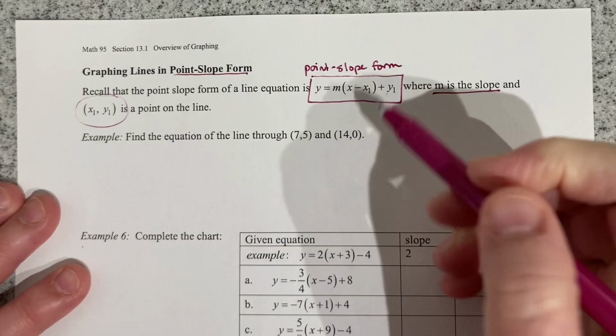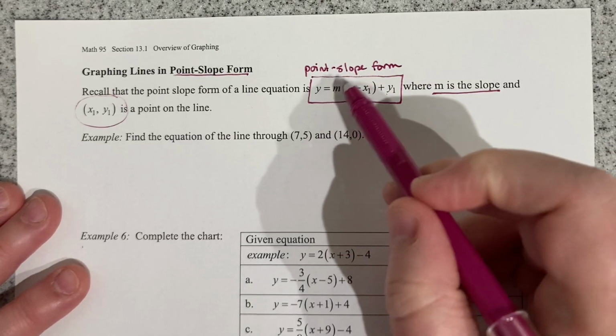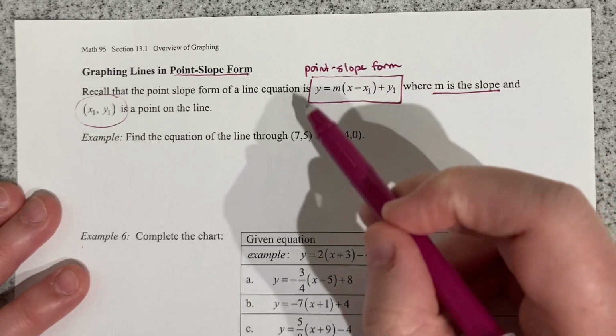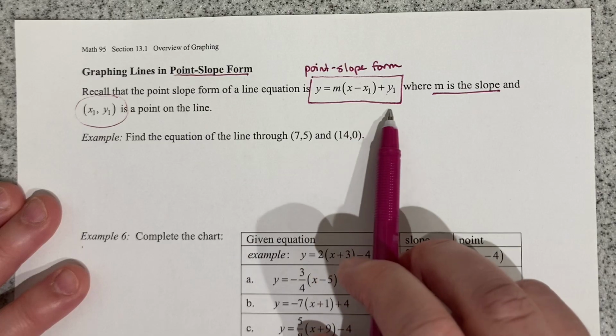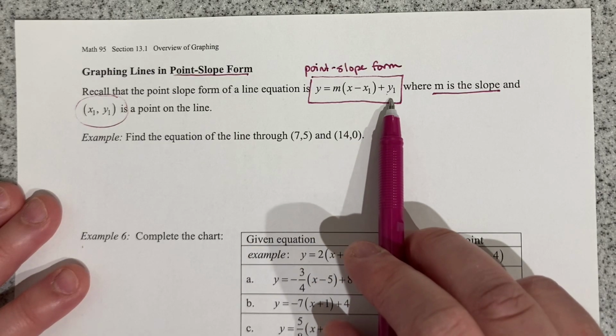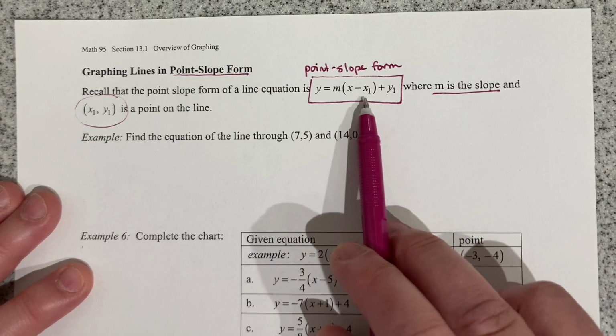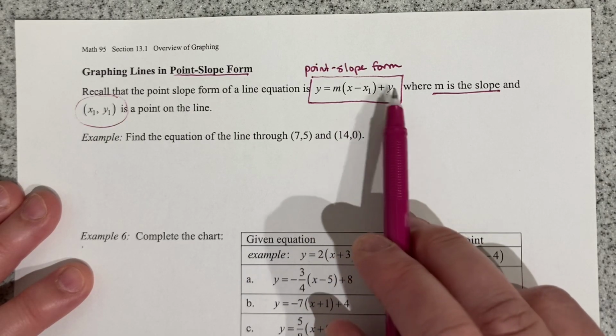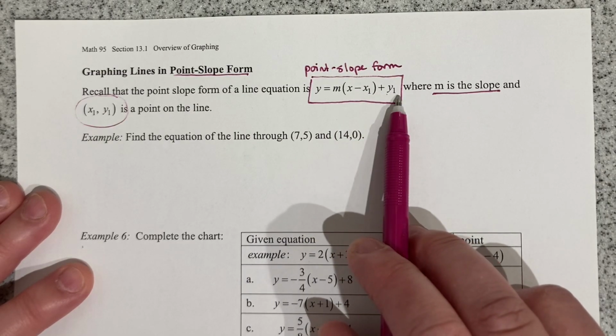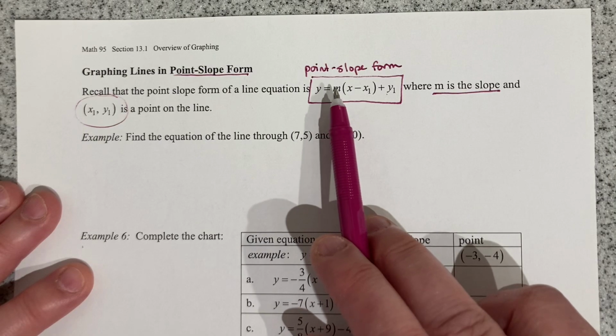Now, one option is if you're given point slope form, you can multiply it out and make it look like y equals mx plus b. But sometimes I don't know the b, I don't know the y-intercept, and we know some other point. That's when this is really useful. So this x1, y1 is the other point we know, and we always need to know slope.